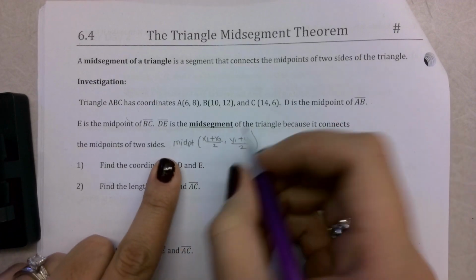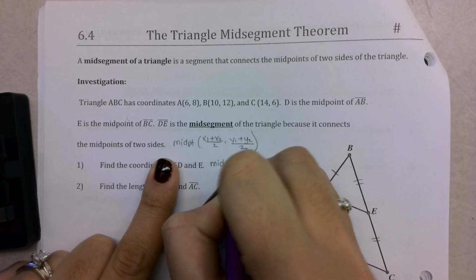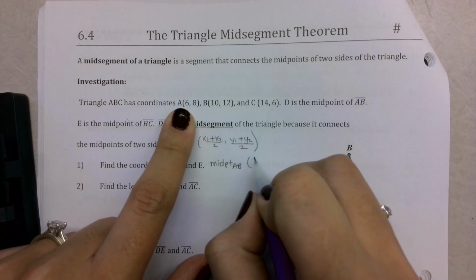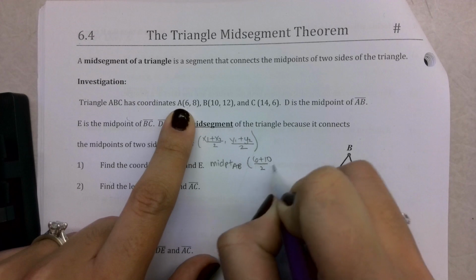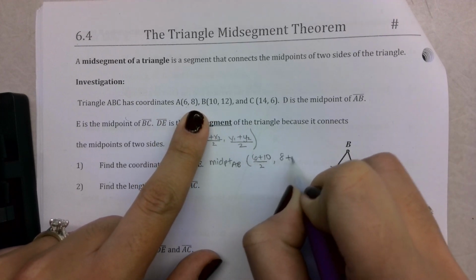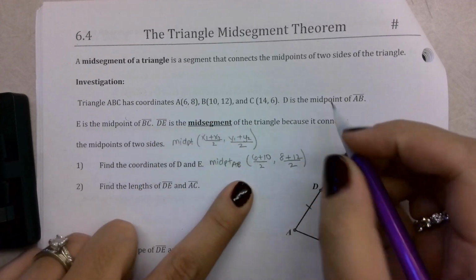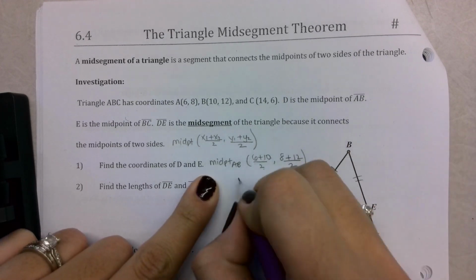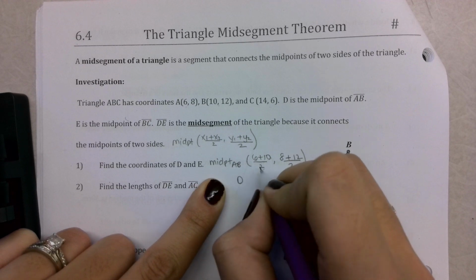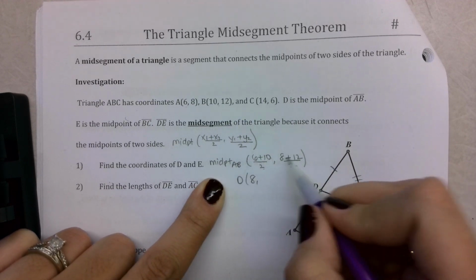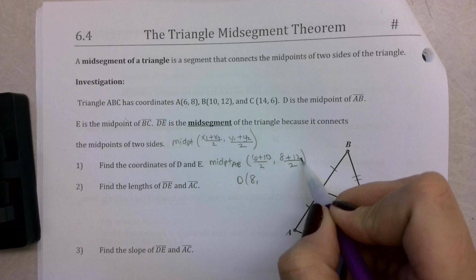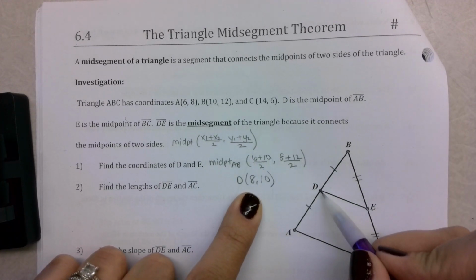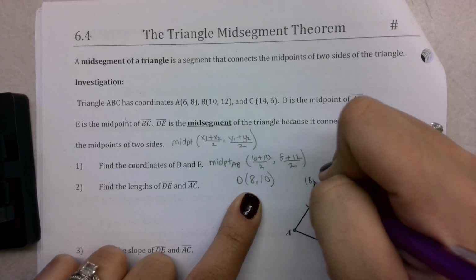For AB, I have (6 plus 10) divided by 2 and (8 plus 12) divided by 2. 16 divided by 2 is 8, and 8 plus 12 divided by 2 is 10. So the coordinate for D is (8, 10).